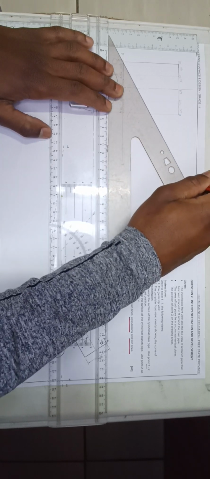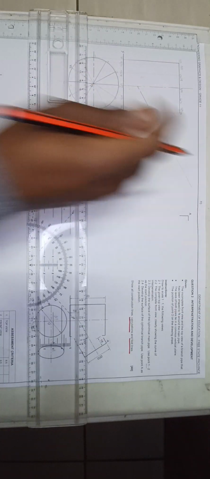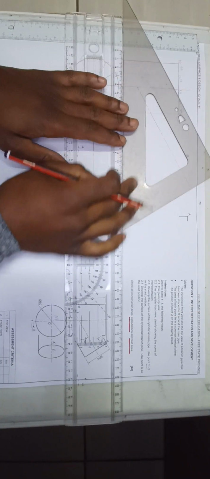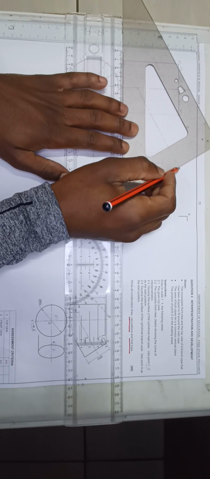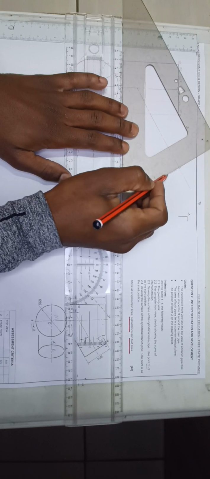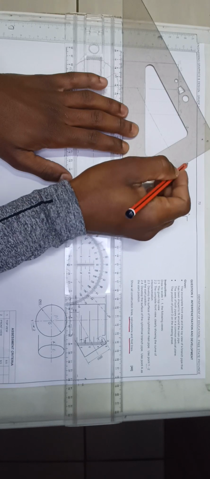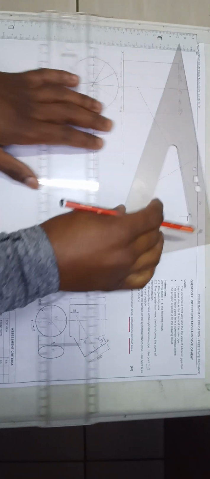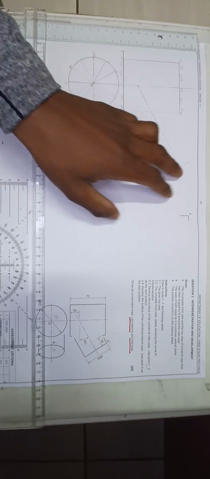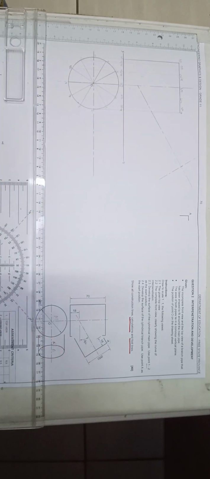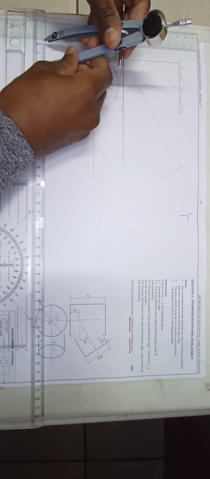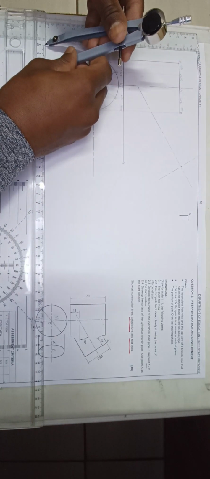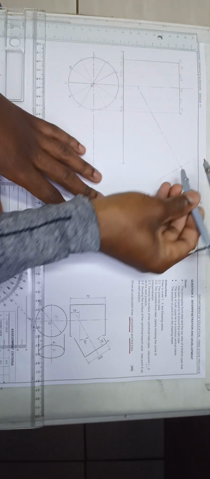Okay, and then now from that center line we will also need to construct a 60-degree angle center line here for our auxiliary view of the branch pipe. We are going to construct our auxiliary view with a diameter of 50. Okay, so now we take our compass again and set it to radius 25, because diameter 50 has a radius of 25.